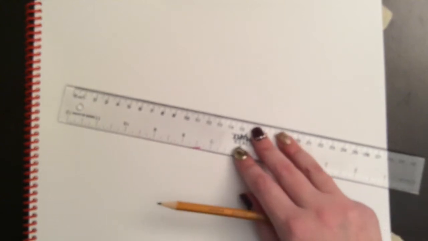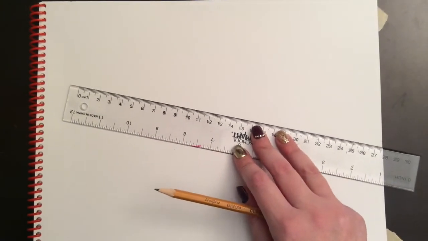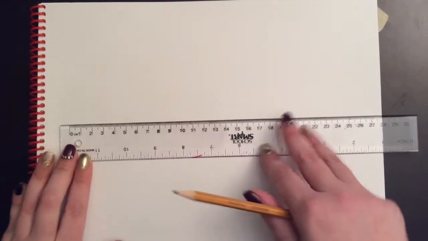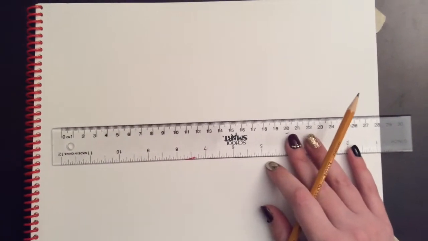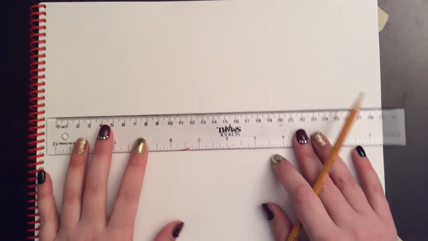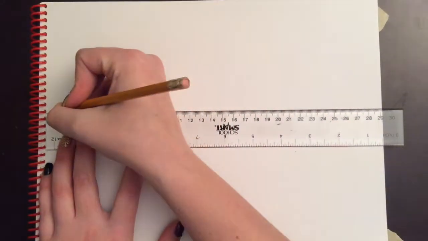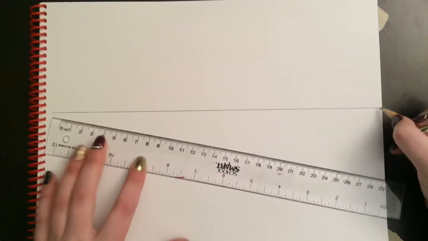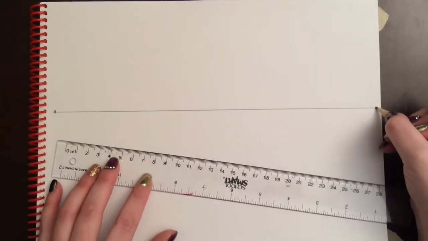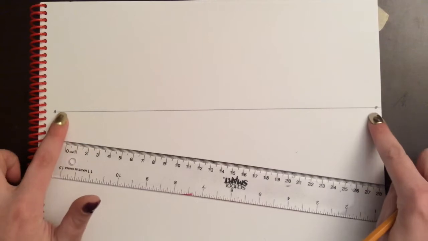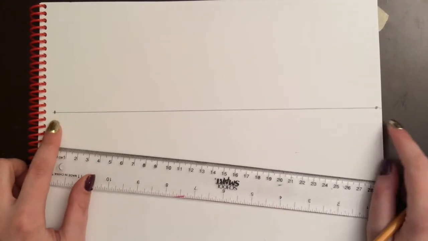In this tutorial, you're going to learn how to create a two-point perspective sidewalk. The first thing you need to know is that you're going to have to create a horizon line and your two vanishing points. Both ends of your sidewalks are going to meet at your right and your left vanishing point.